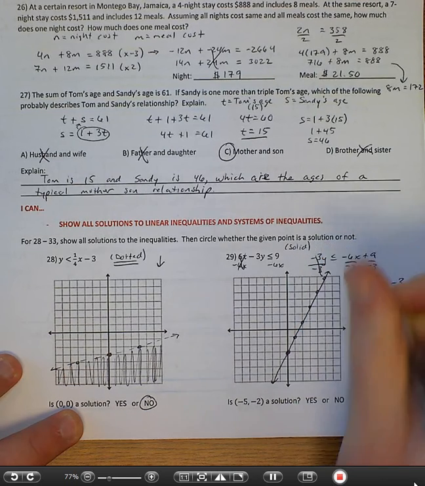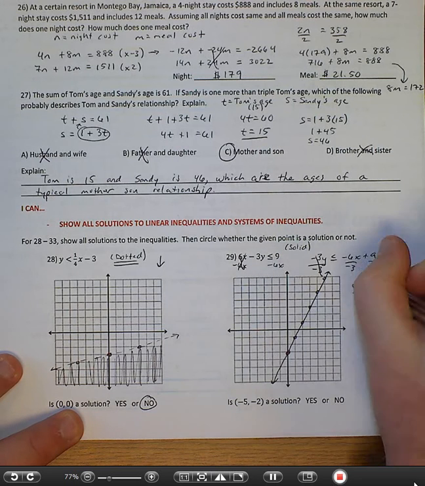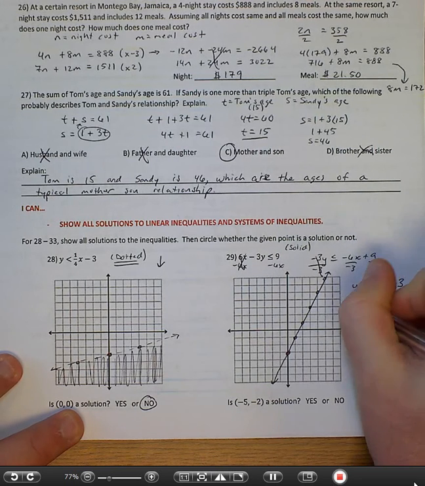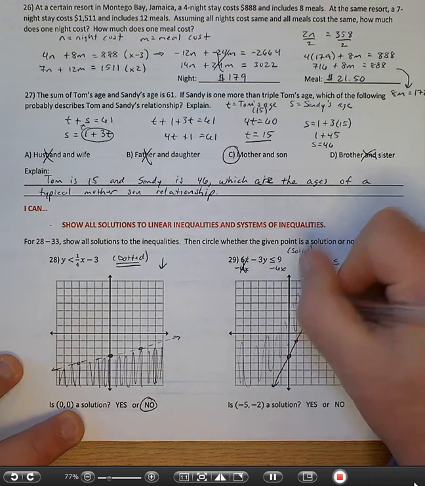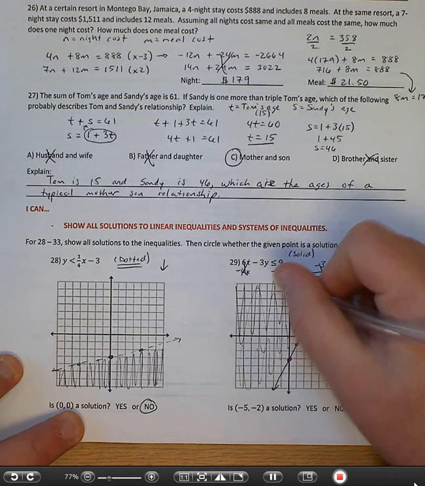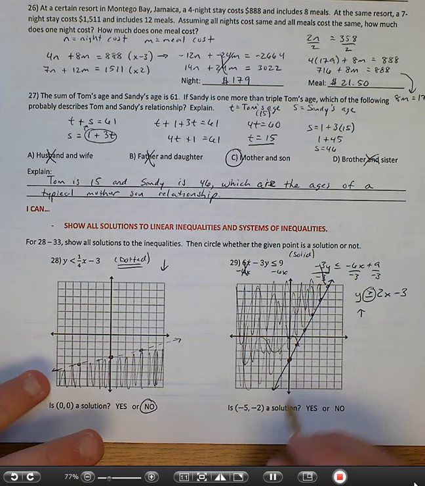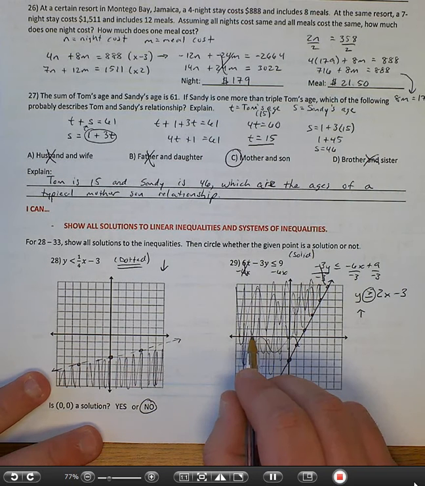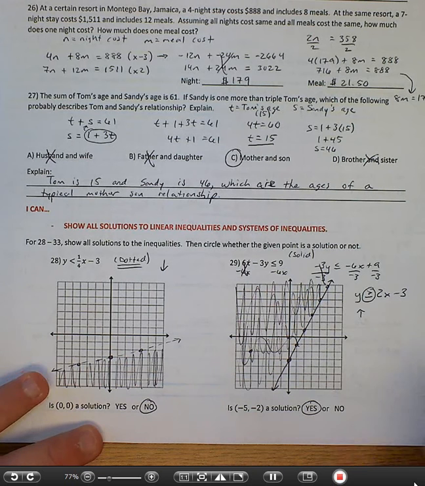Okay? And now, I'm not looking at this sign, I'm looking at the ending sign. Greater than, I'm going to shade above that line, so that's going to be everything to this side of the line. Okay? And it says, is (-5, -2) a solution? (-5, -2) is right here. It's in the shaded region, so yes, it is a solution. Okay.